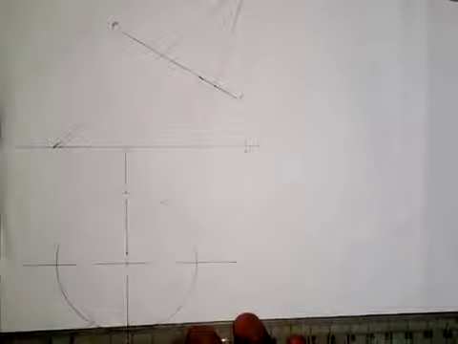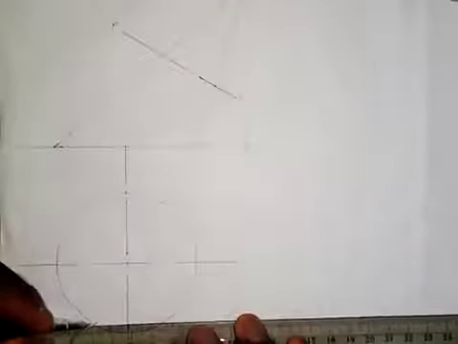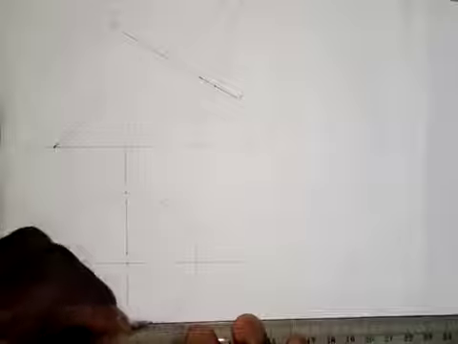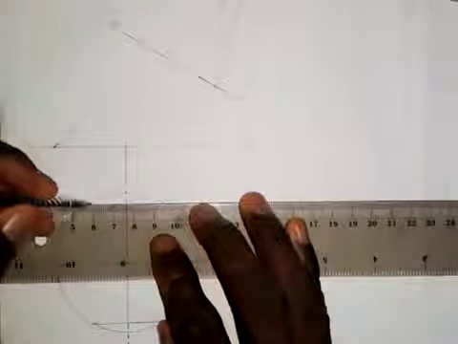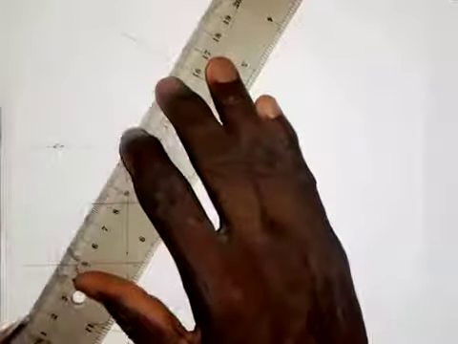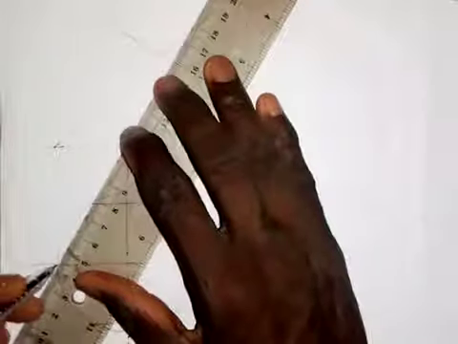Okay, then I will join this point together, and this point also I will join them together. Okay, so I'll join this point together, so I will also join this point together.